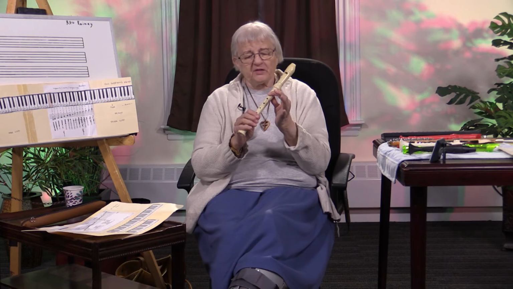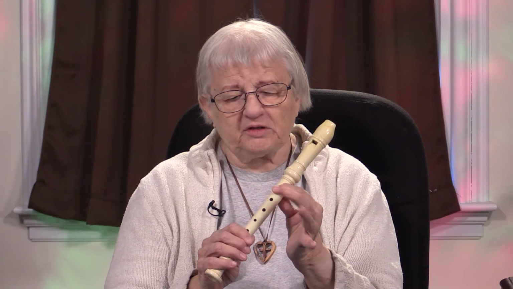But if you want to play the C, you have to put this down, the second finger down, and lift the forefinger up, and you have to do it exactly at the same time, because if you don't, what's going to happen is you're going to get an extra note that you don't want.